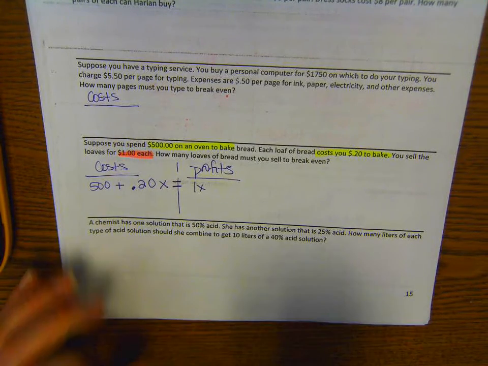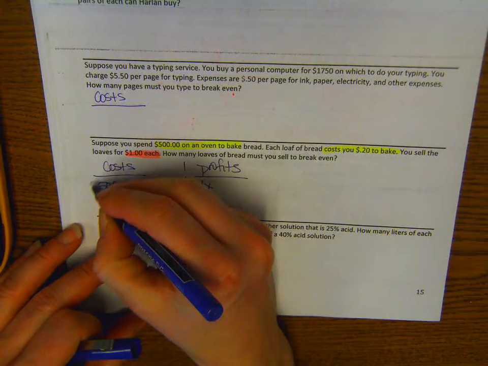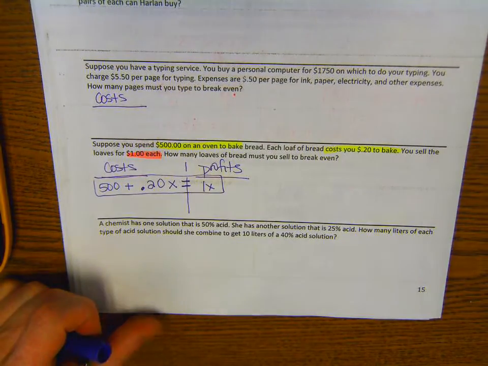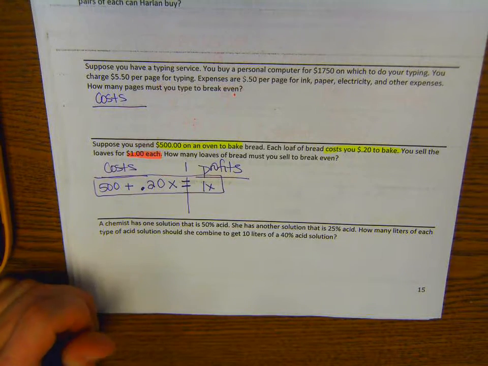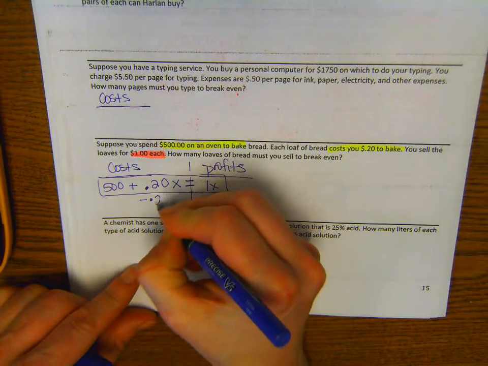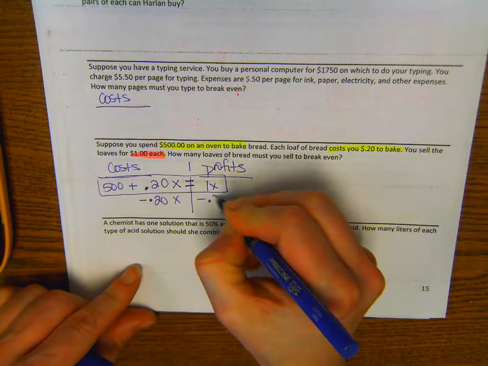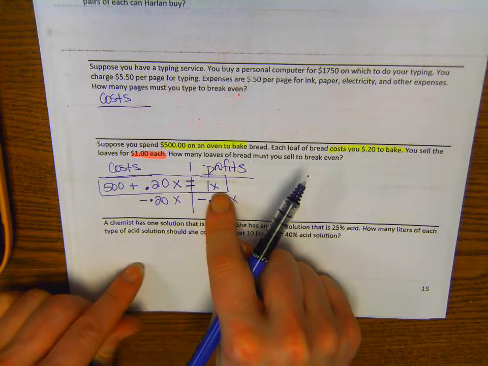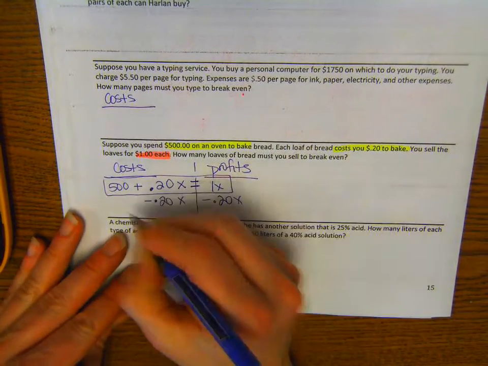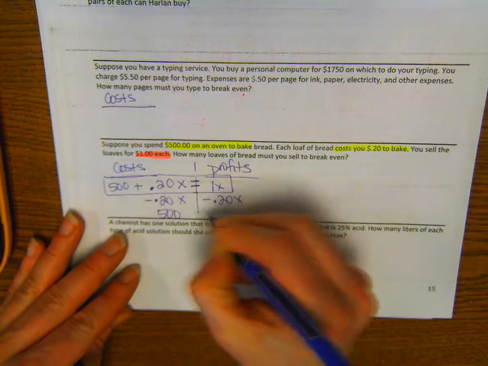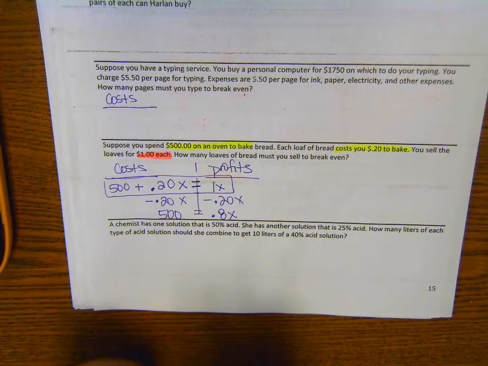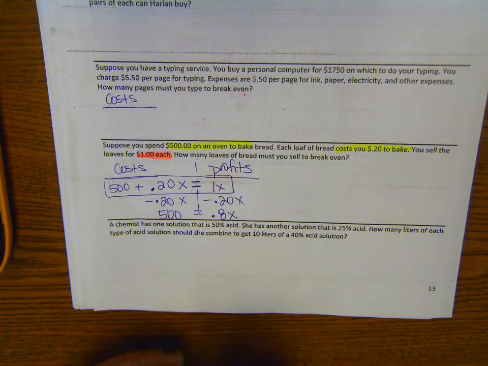What would you do first? Subtraction? What are you going to subtract? So this is my equation. Subtract what? 0.20x. So what's one thing? 1.00 minus 0.2. 0.8. Alright, so we got 500 equals 0.8x. What are we going to do now?